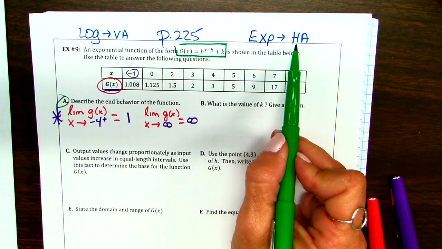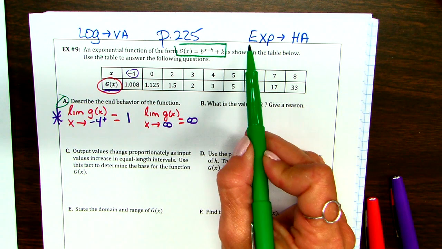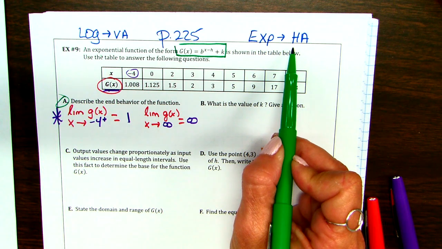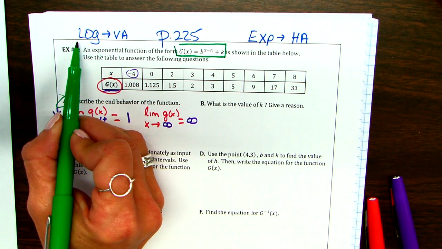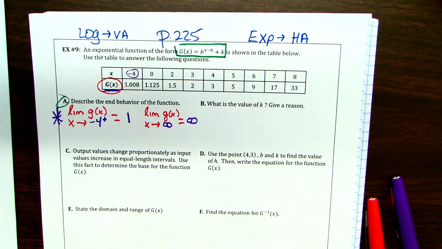So this is a horizontal asymptote. Horizontal. So I think in my head, horizon, okay? And then get logs on vacation. I need logs for my fire. I'm in a cabin, okay? It might help you.